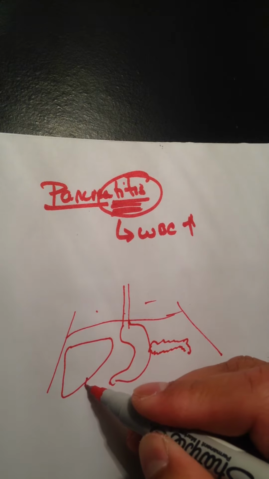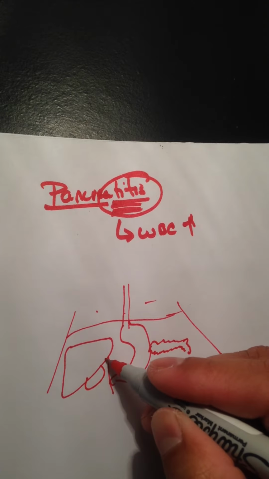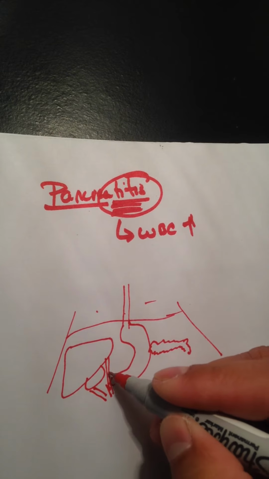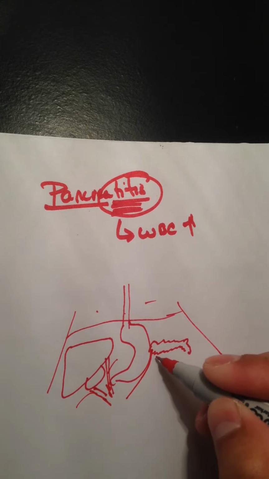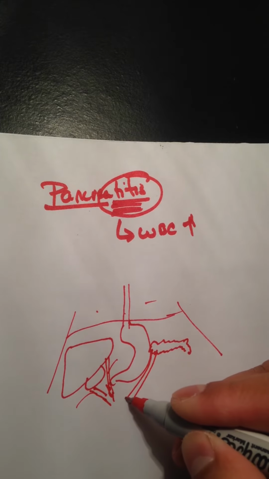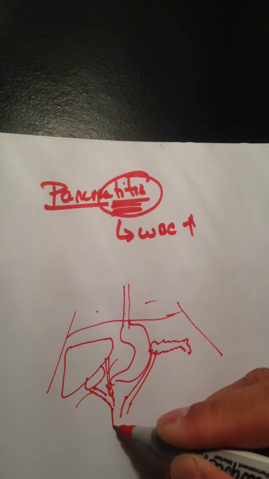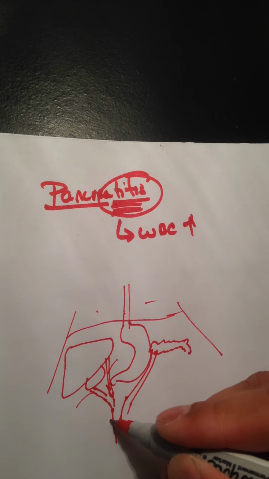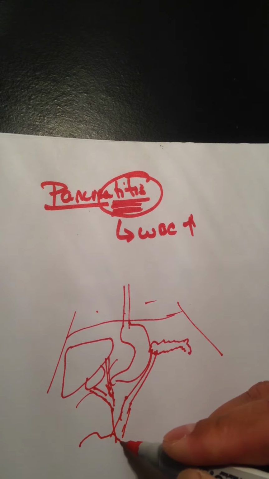We have the gallbladder here, and also remember that the liver is going to have a duct. So is the gallbladder, so this would be the hepatic duct, cystic duct, and somewhere along the way the pancreatic duct. They're all going to combine, and eventually they're all going to dump into the small bowel.